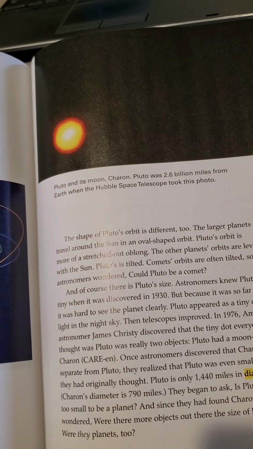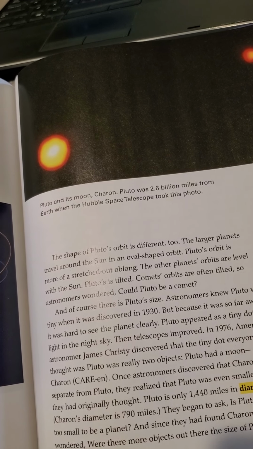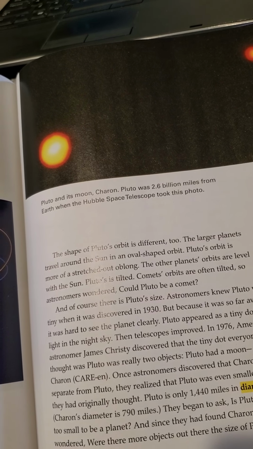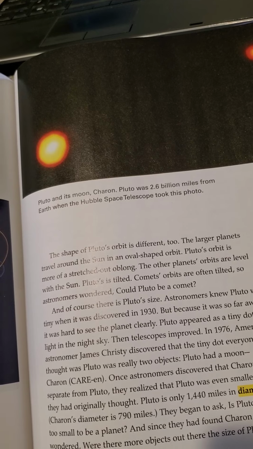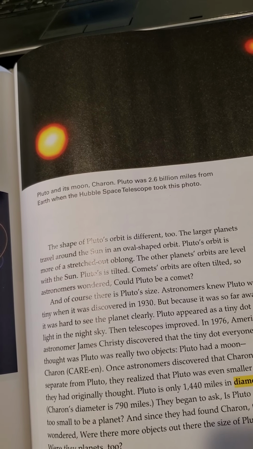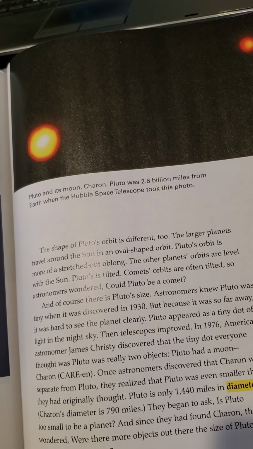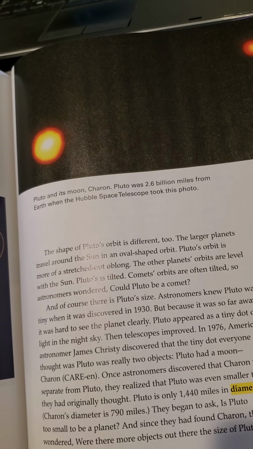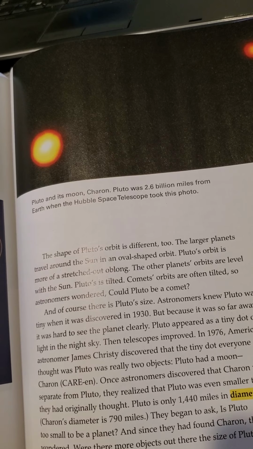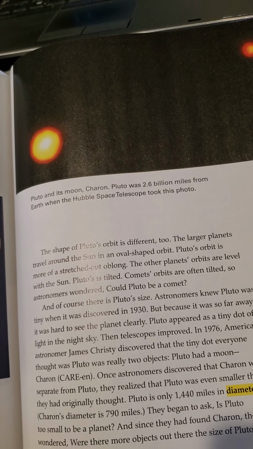The shape of Pluto's orbit is different too. The larger planets travel around the sun in an oval-shaped orbit. Pluto's orbit is more of a stretched-out oblong. The other planets' orbits are level with the sun. Pluto is tilted. Comets' orbits are often tilted, so astronomers wondered, could Pluto be a comet?